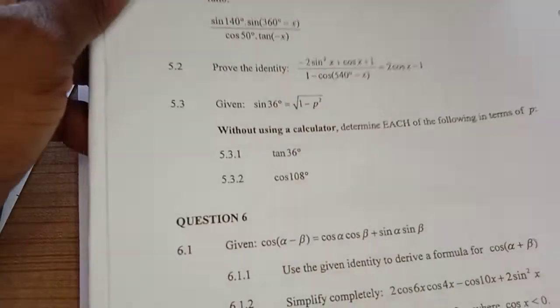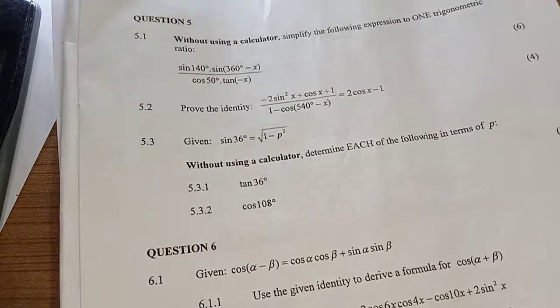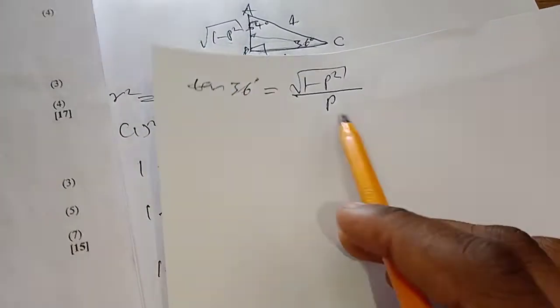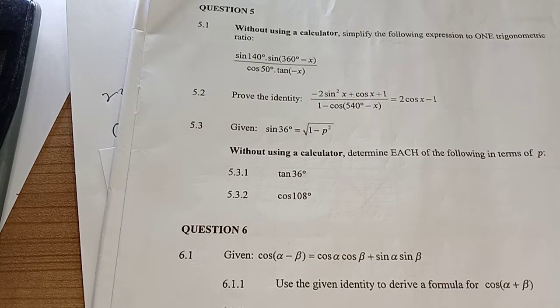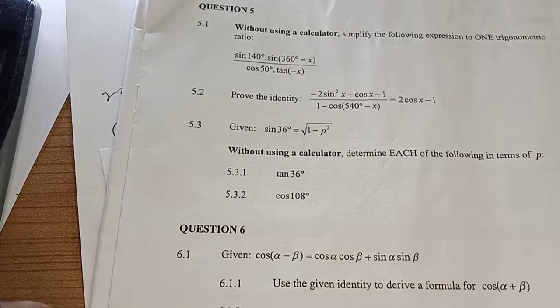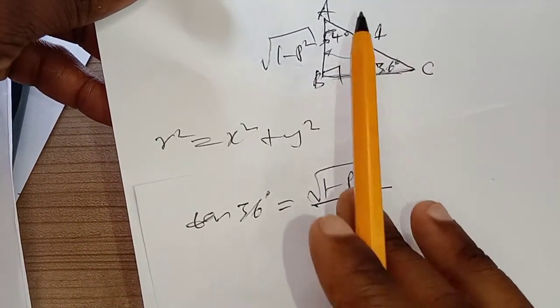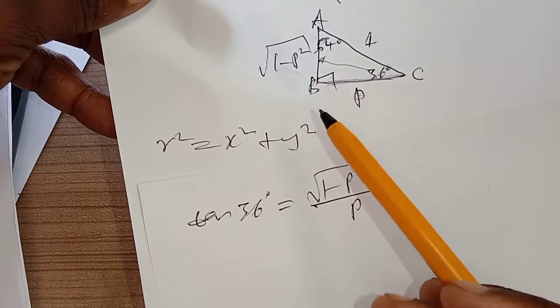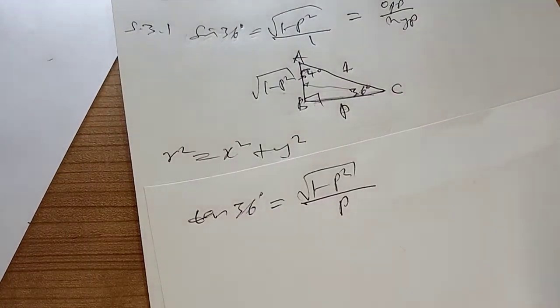Okay, let's check the second one. They say they need cos of 108 degrees, okay? Since here on our triangle we are not having 108 degrees there, okay? You should try the compound angles. You should try the double angles or the quadrants, okay? And with the quadrants, you use the special angles. This one, you can use the special angles that we all know, or these ones that we are having here, okay?